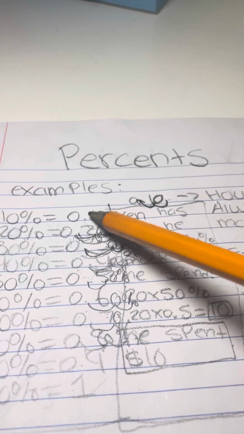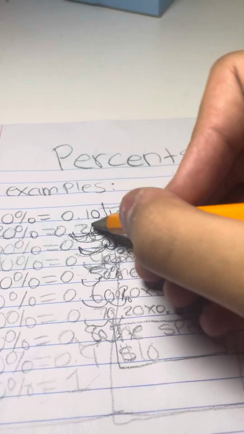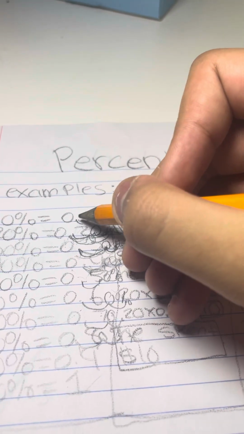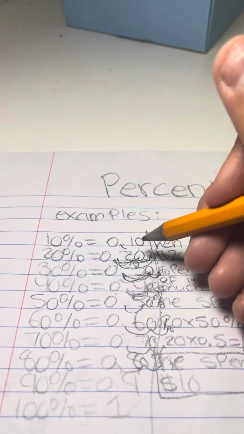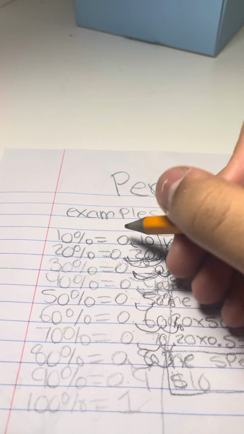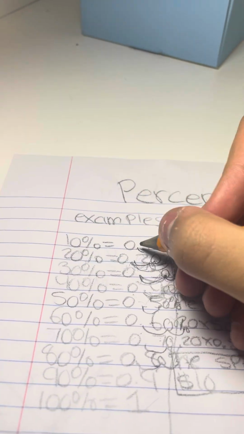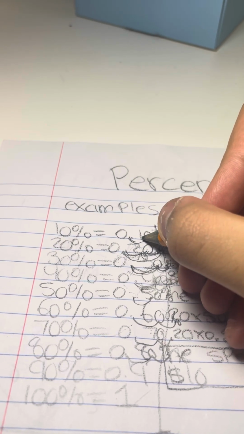10% equals 0.1, which we just did over here because we moved the decimal 2 times to the right. If we wanted to turn a decimal into a fraction, that's what we do over here. But if we wanted to prove that 10% equals 0.10, we could move it like this: 1, 2, 10%, like we just did over here.